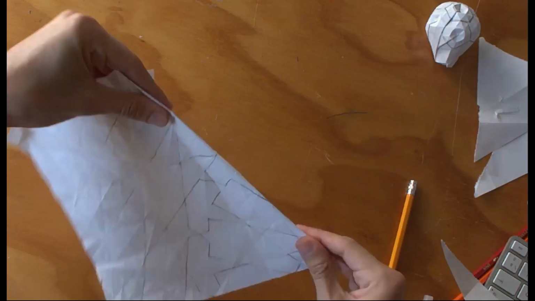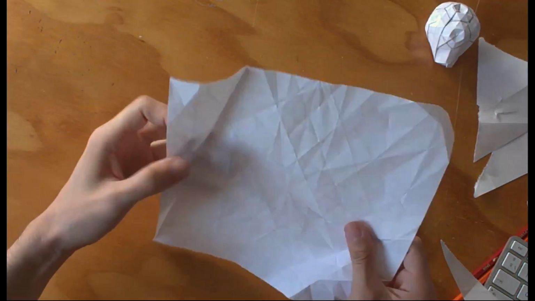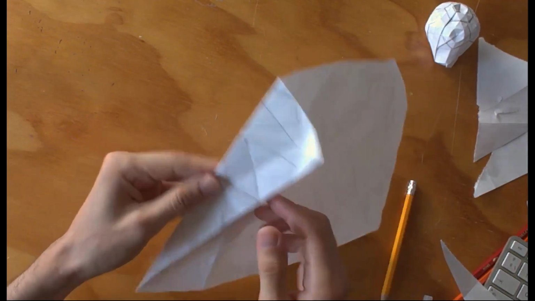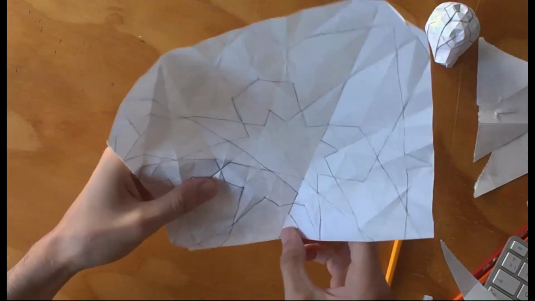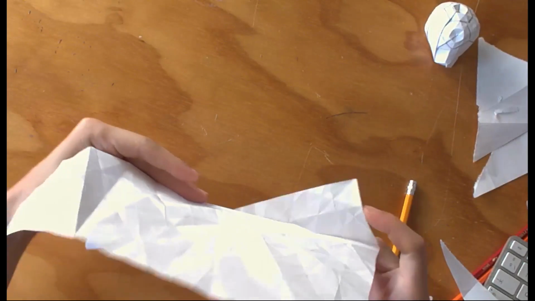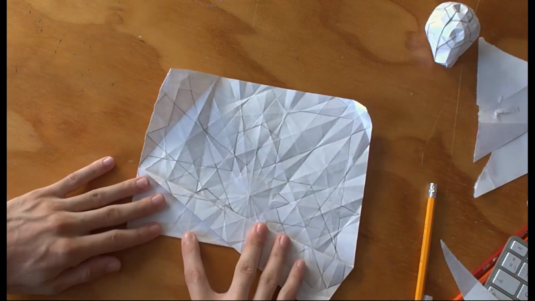Again, we fold this back, and we're trying to see where the lines are that we need. So it's this one, of course. Yep. And we can take advantage again of this.